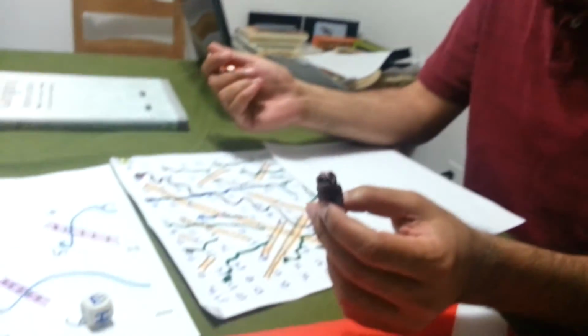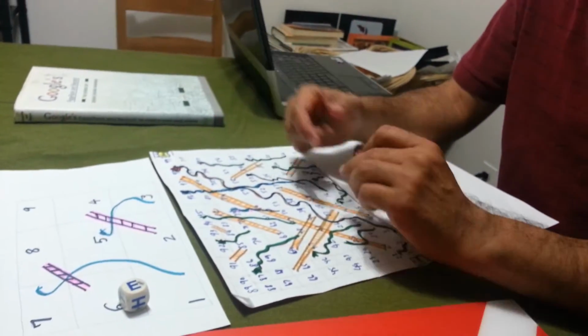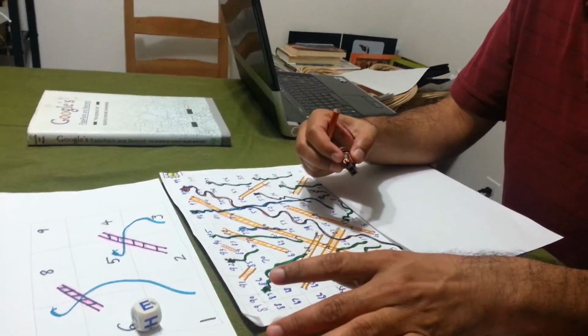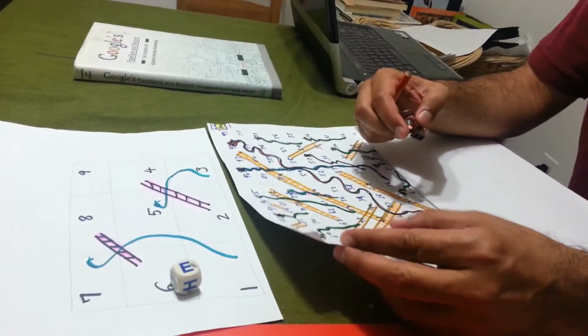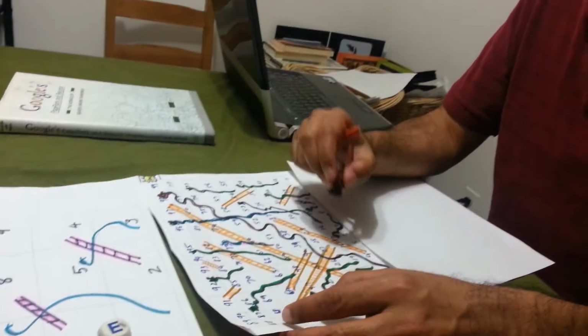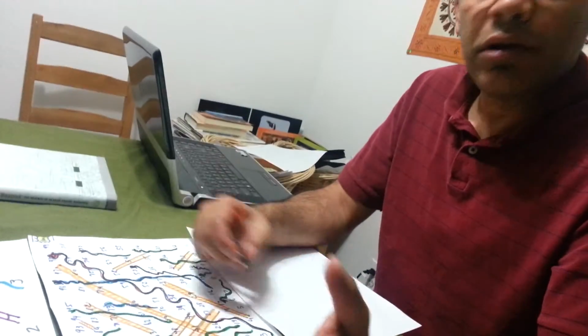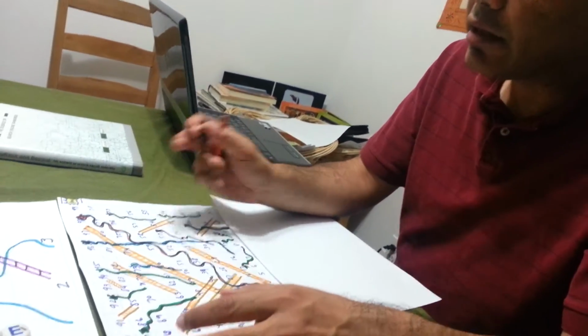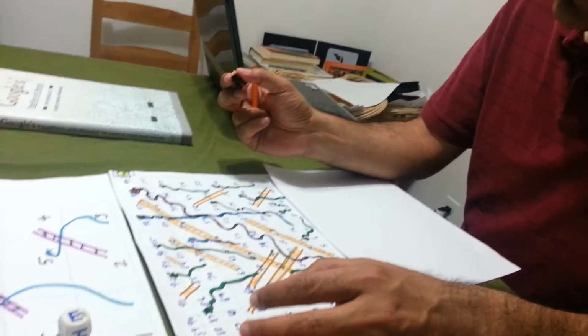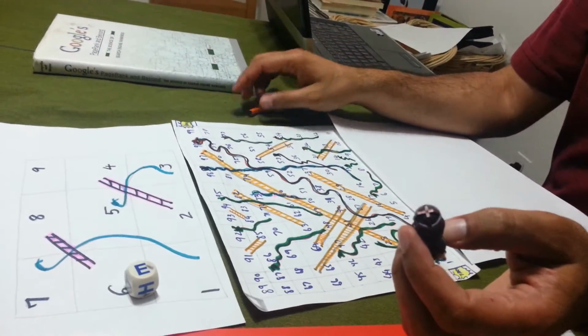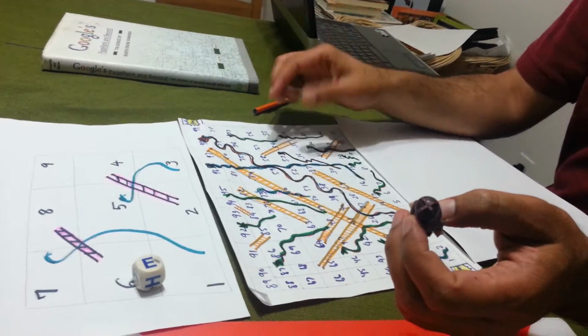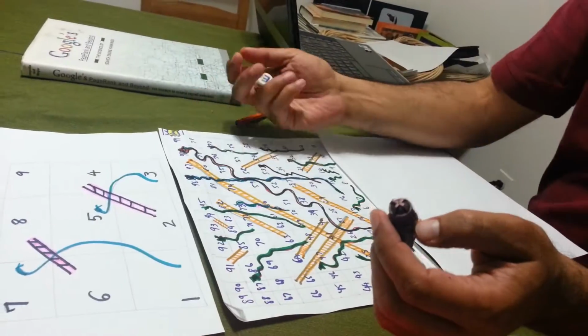Today I'm going to illustrate how mathematics can be found everywhere and how we can understand difficult concepts using very simple games. Here is a game which children play all around the world. It's the snake and ladder game, and here you roll a die and you move from square to square based on the number you get on the dice.